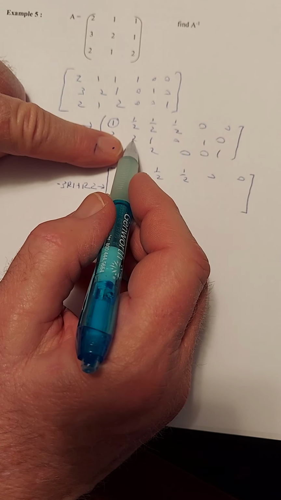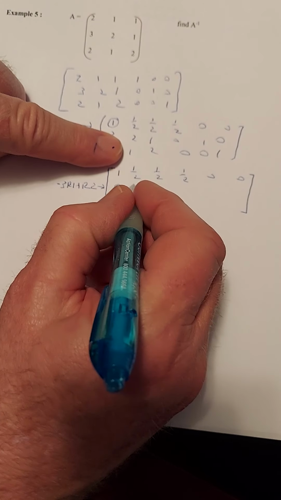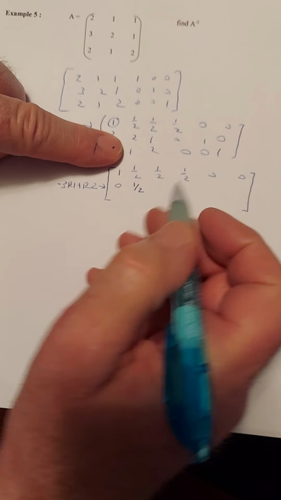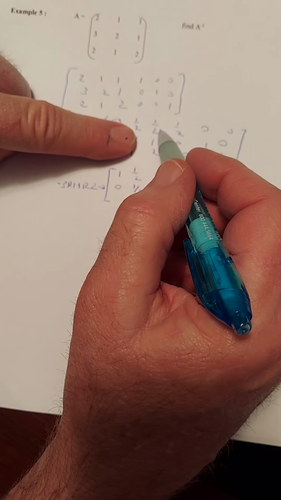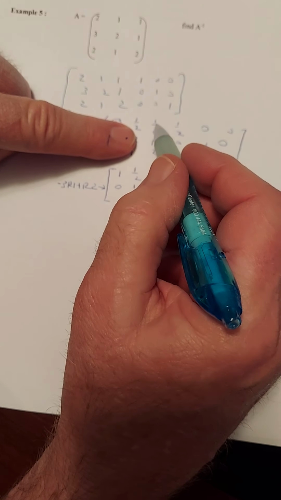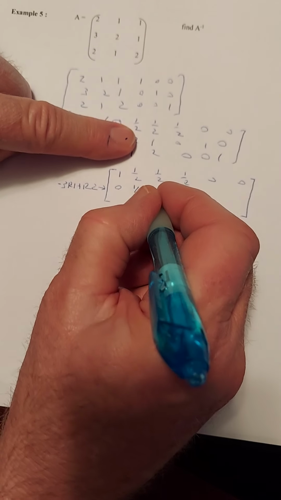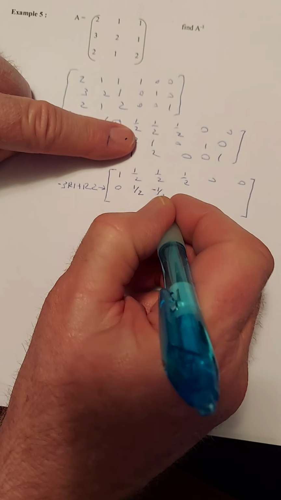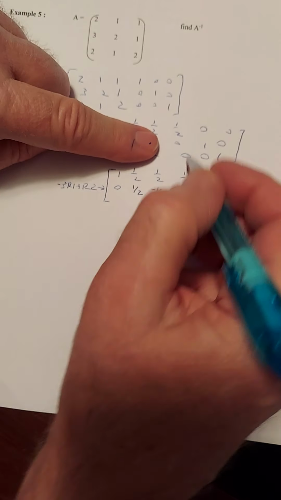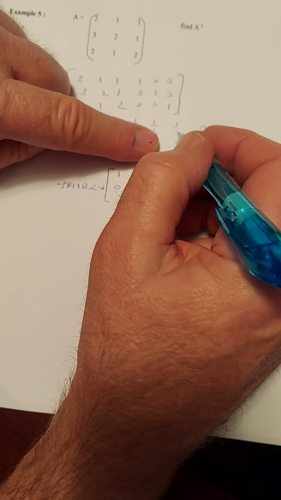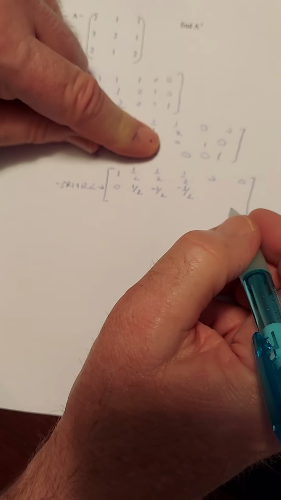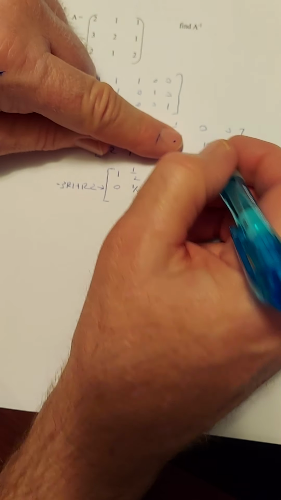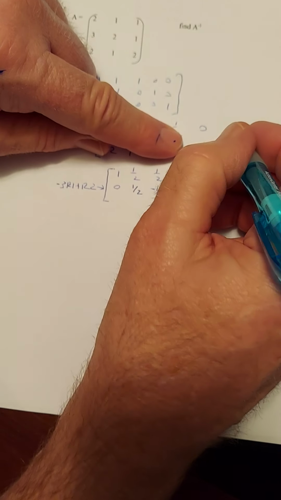Think of that as -3 plus 4/2, so it's going to be 1/2. -3 times 1/2 is -3/2. Think of that as 2/2, so -3 plus 2 is -1, so it's going to be -1/2. -3 times 1/2 is -3/2 plus 0 is -3/2. -3 times 0 is 0 plus 1 is still 1, and -3 times 0 is 0 plus 0 is still 0.